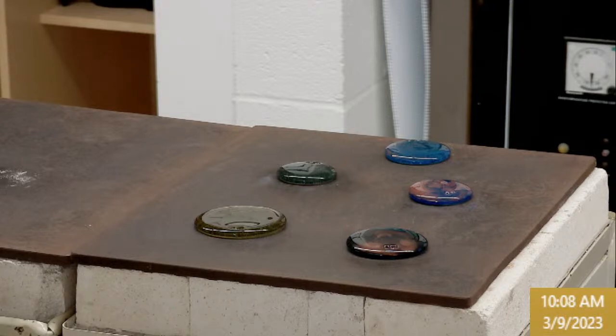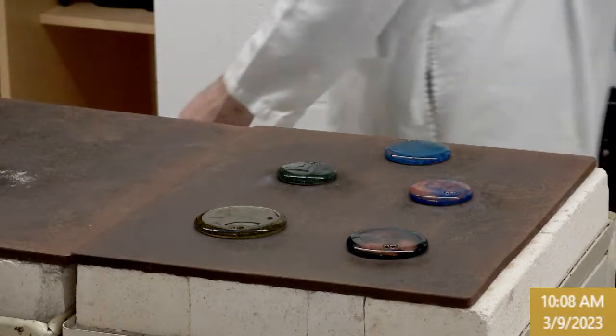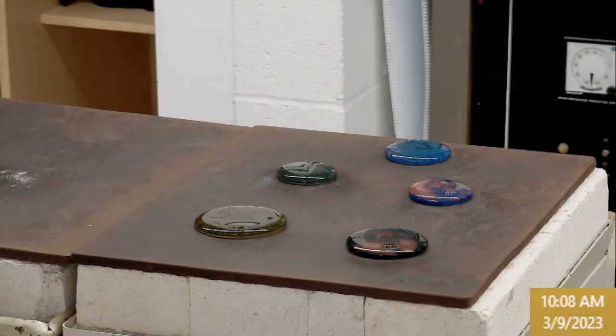But I keep the camera rolling, so we'll see what happens in case any of them shatter.